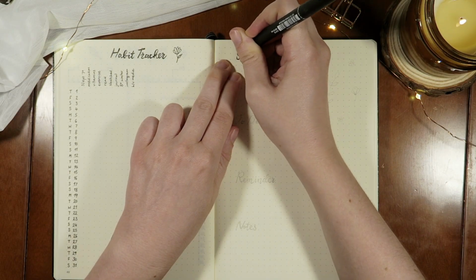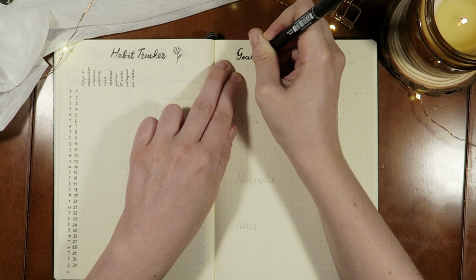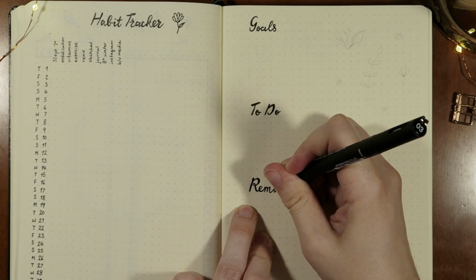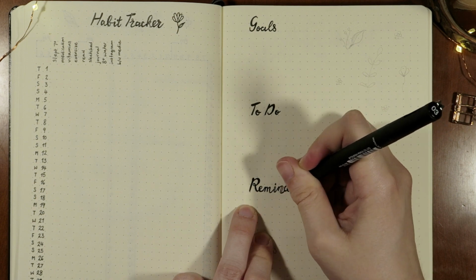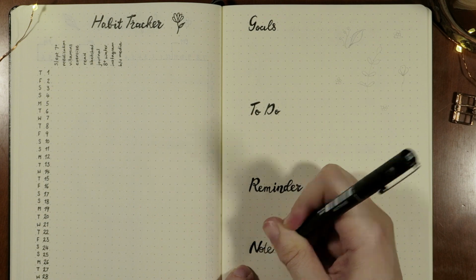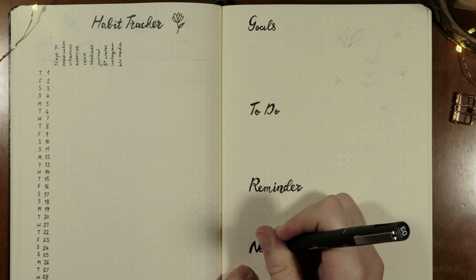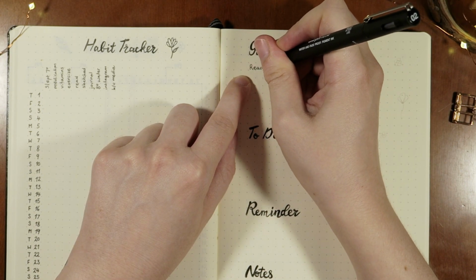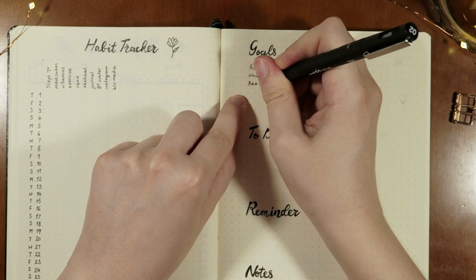On the next page, I like to plot out a general overview of the goals and reminders for the month. You'll see that there's a header called To Do, and in that one I like to include the things that need to be done but don't have a particular day or time. This way I can write them in there and then I can go ahead and allocate it to a specific day afterwards.